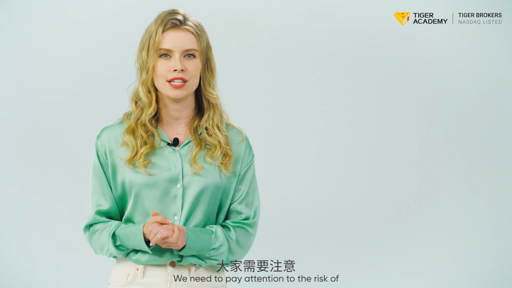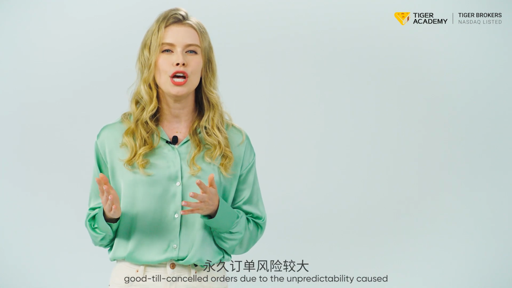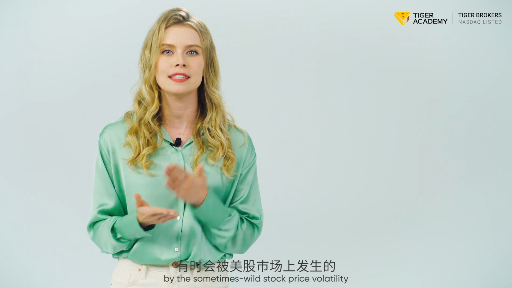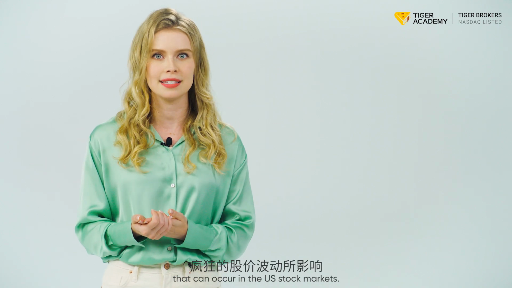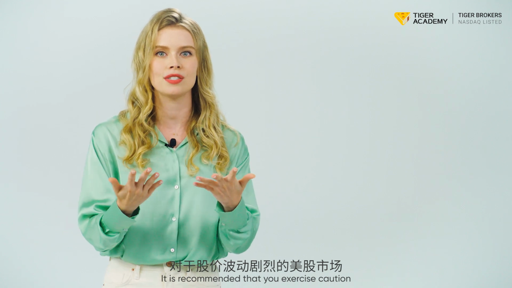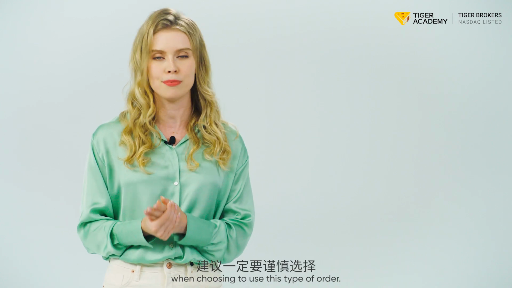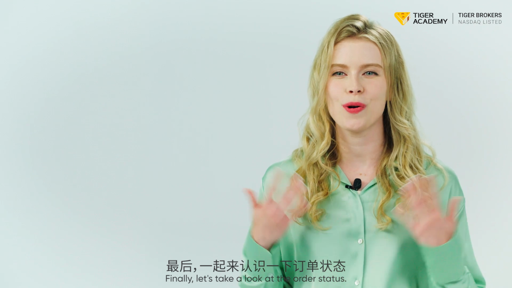We need to pay attention to the risk of good till canceled orders due to the unpredictability caused by the sometimes wild stock price volatility that can occur in the US stock markets. It is recommended that you exercise caution when choosing to use this type of order. Finally, let's take a look at the order status.